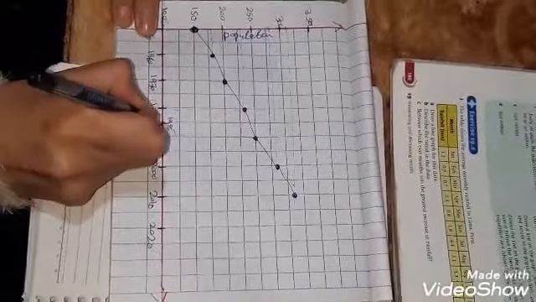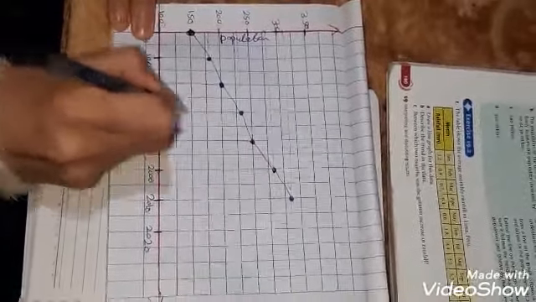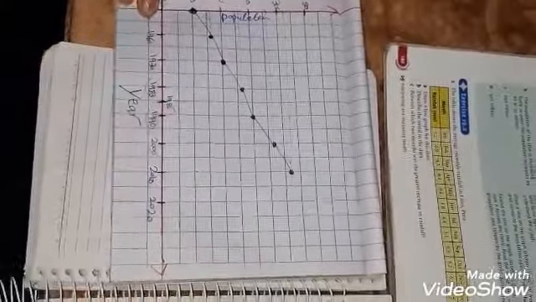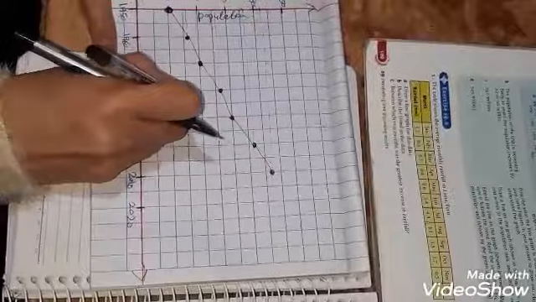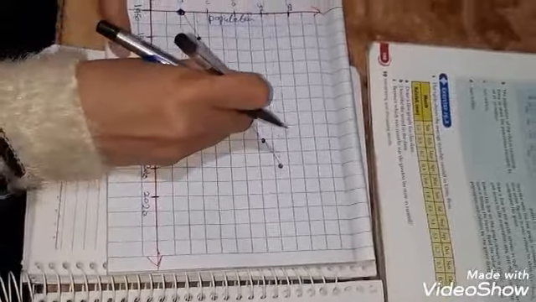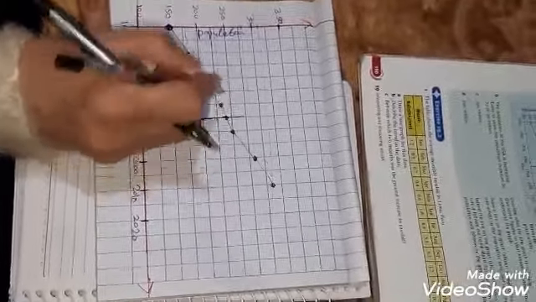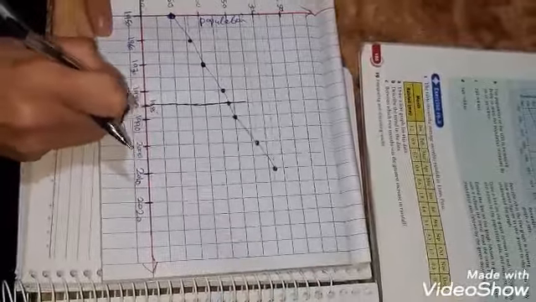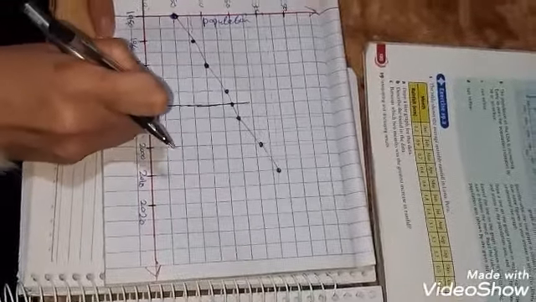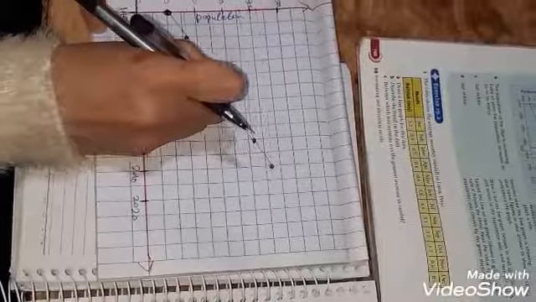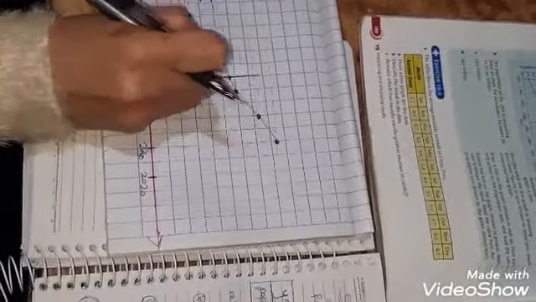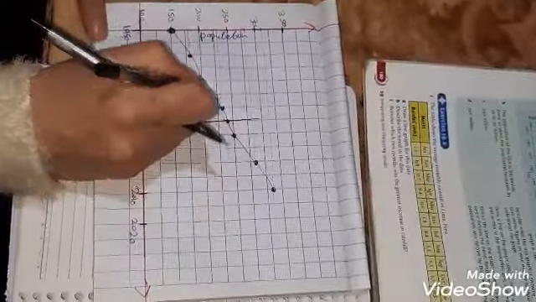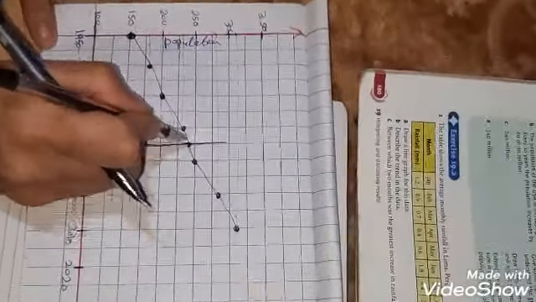By drawing from 1985 a vertical line, let me choose another color. From 1985, draw up a vertical line. Now look at the intersection point between the vertical line from 1985 and the line graph.